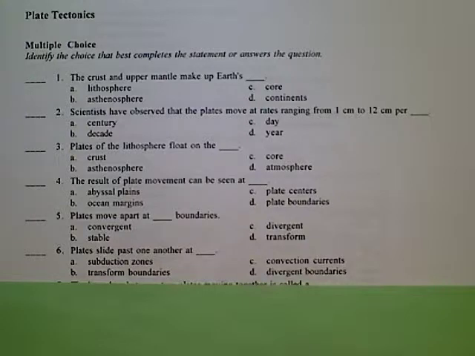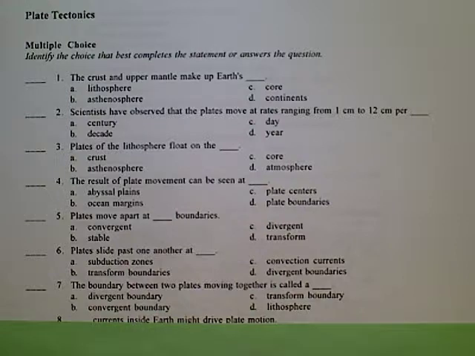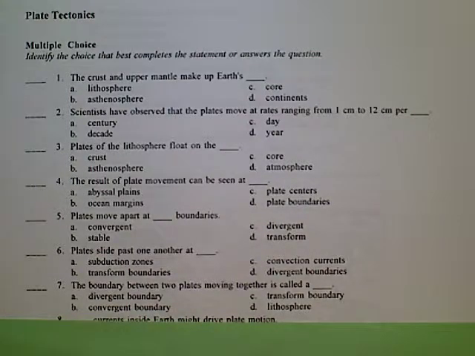6. Plates slide past one another at A. Subduction zones, B. Transform boundaries, C. Convection currents, D. Divergent boundaries. 7. The boundary between two plates moving together is called A. Divergent boundary, B. Convergent boundary, C. Transform boundary, or D. Lithosphere.